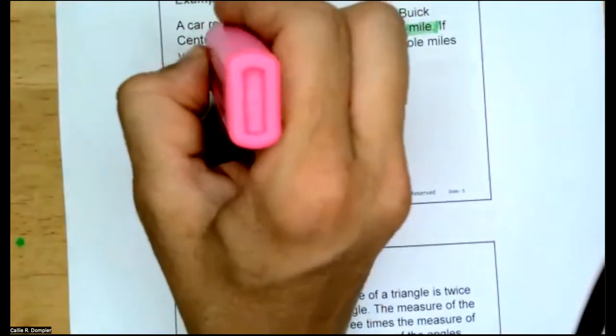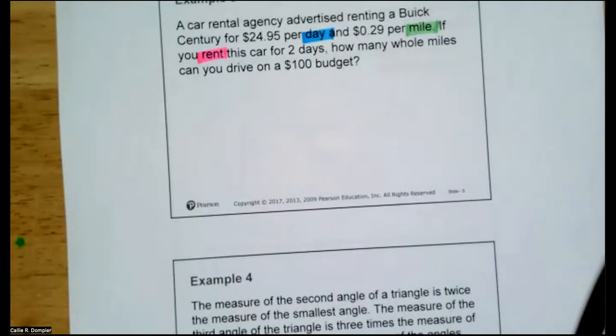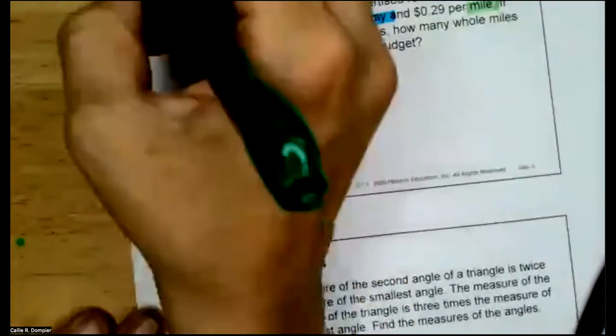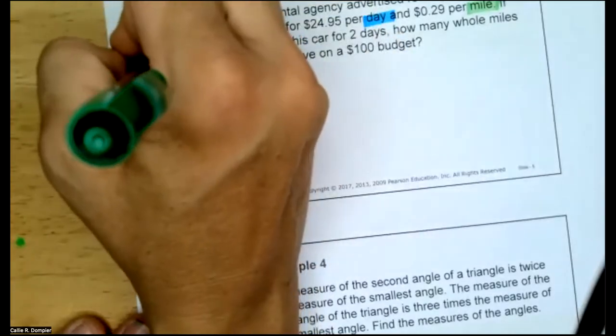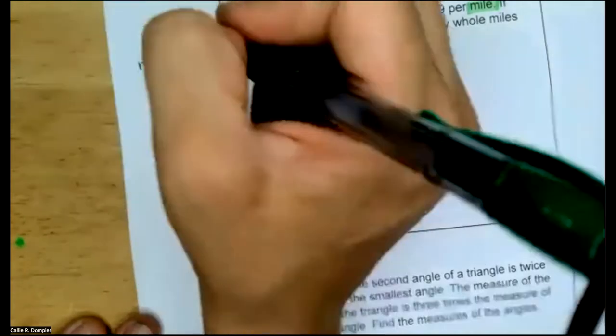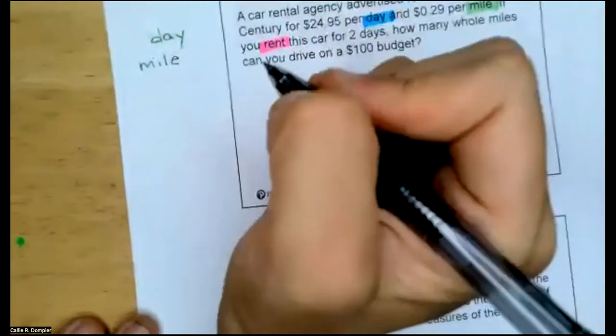Days, miles. I guess you could call it rent, but I would call it cost so as not to confuse myself. So our variables are days, miles, and your rent or your cost.